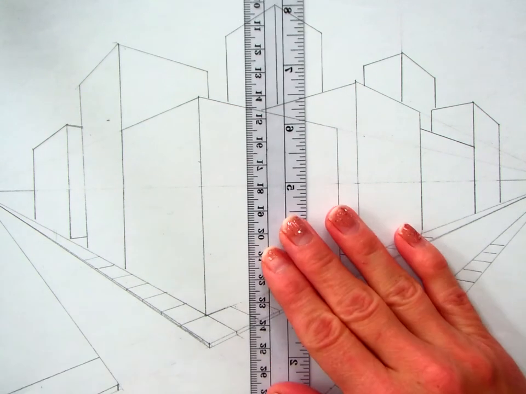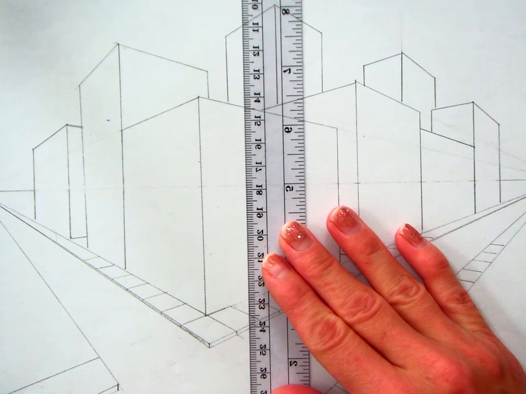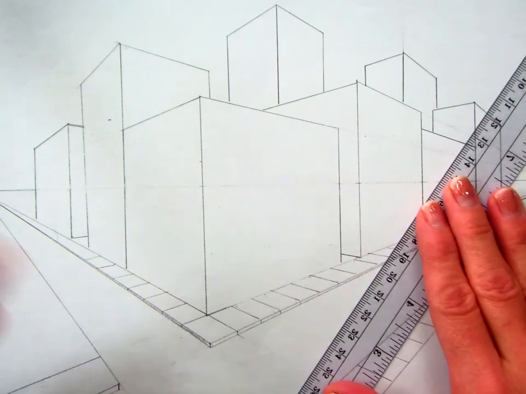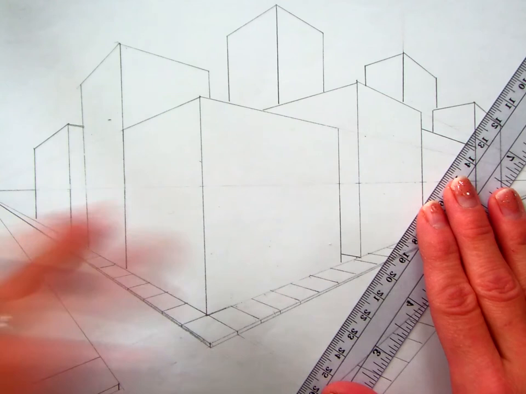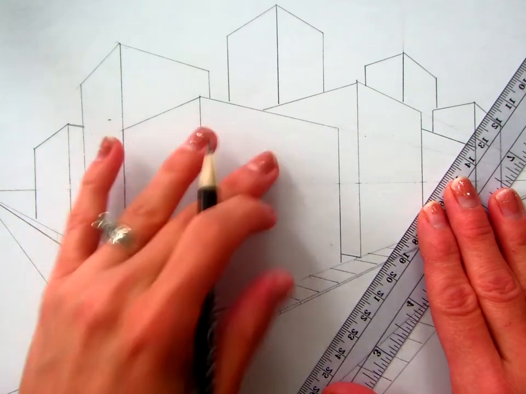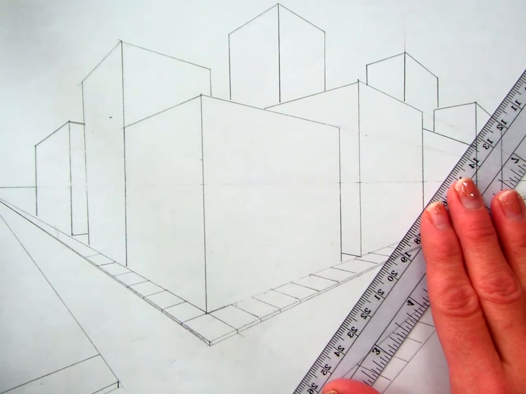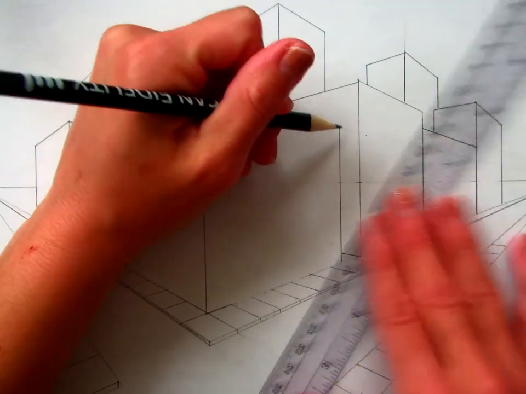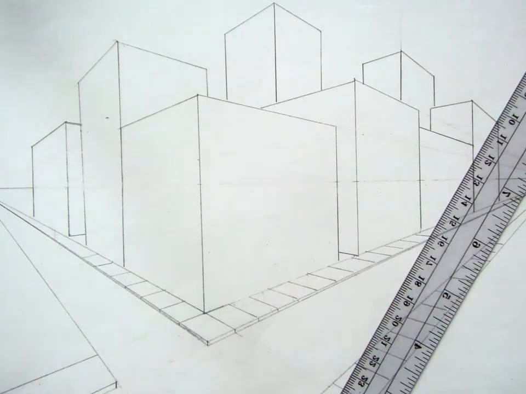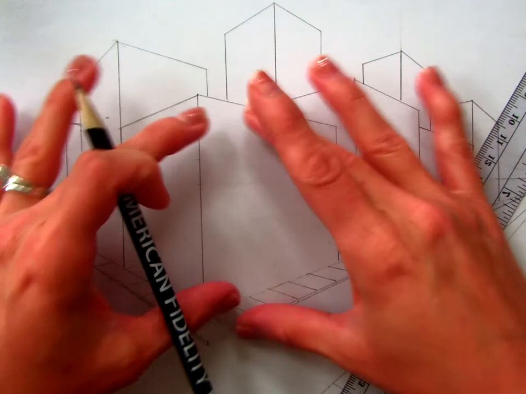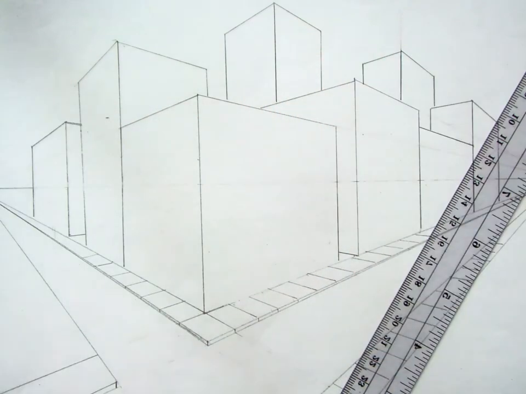I'm going to show you how to find the center of a building because I want this entryway to be centered inside my building. You can't really guess on the center. You've got both of these sides angled away from you, so trying to eyeball where your center is not going to pan out well for you.